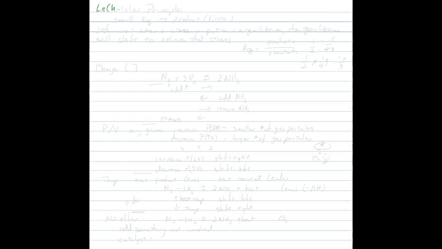Le Chatelier's principle. Le Chatelier was a French guy studying equilibrium stuff.